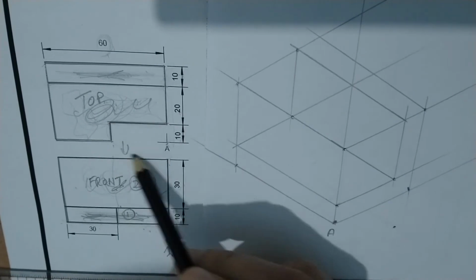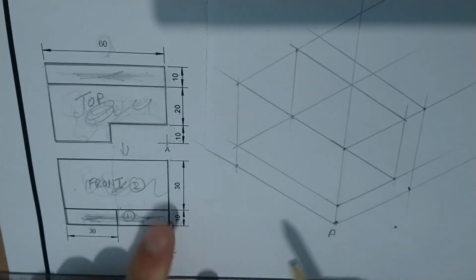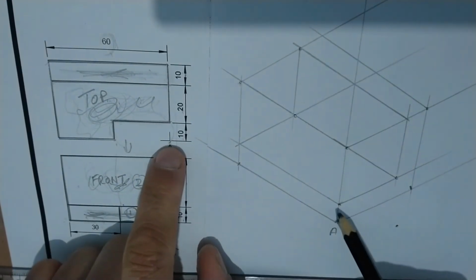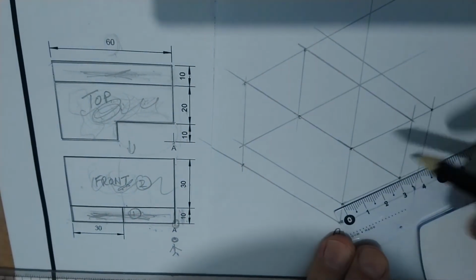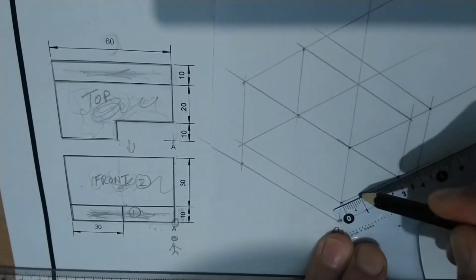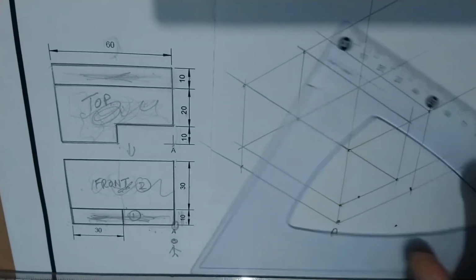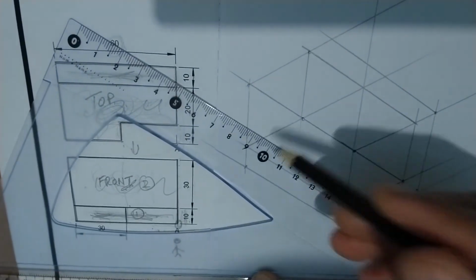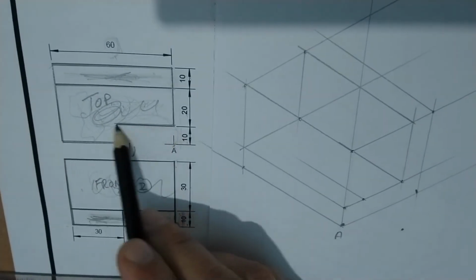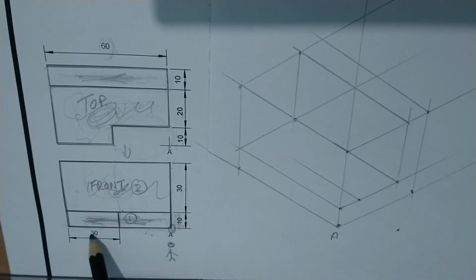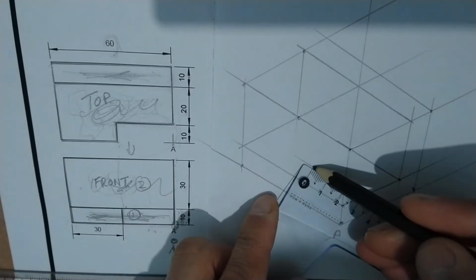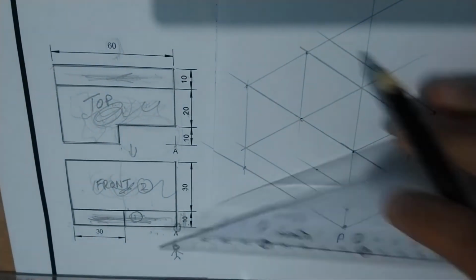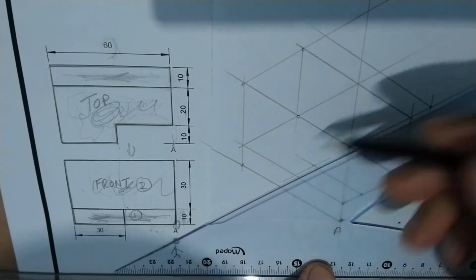All we have to do now is cut out that section there. So let's cut it out from the tip. It's going to go back 10. So 10 I'm going to measure there, and I'm going to draw my 10 across that way. And my 10 is going to go 30, because 30 and 30 gives me 60, so it's going to go over 30. There it is. And then I'm going to draw it that way.